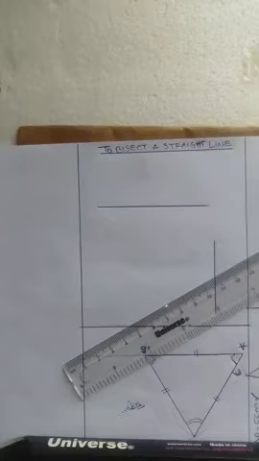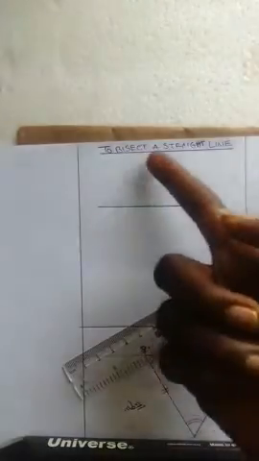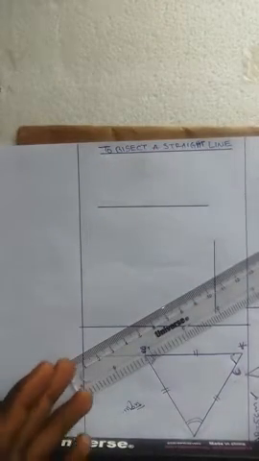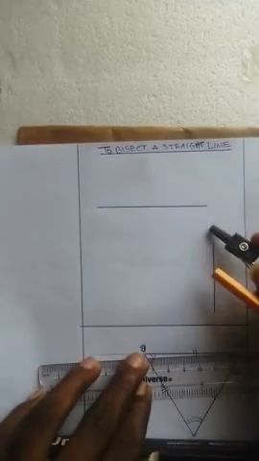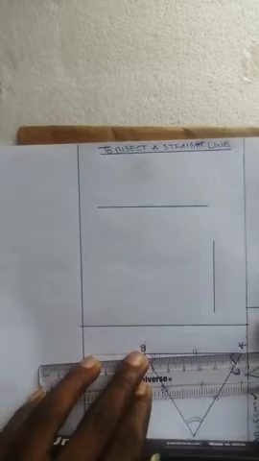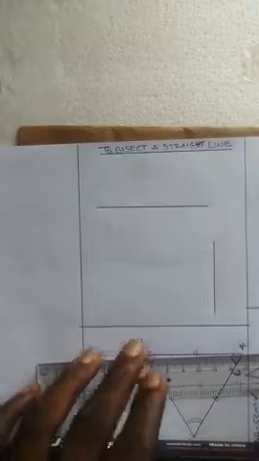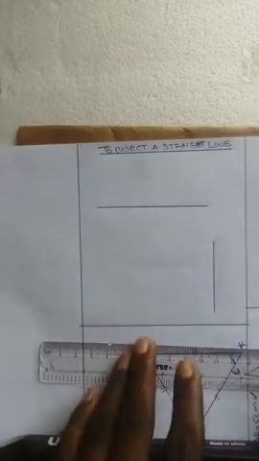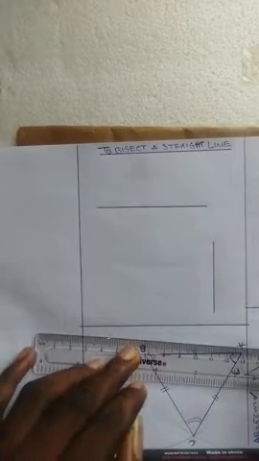Hi everyone. Today we'll be talking about bisecting a straight line. It just follows the same principle to bisect any straight line, provided it's a straight line, whatever orientation it is, probably a slant one, vertical straight line, horizontal straight line. If it is a straight line at all, they all follow the same principle to bisect. Bisecting of a straight line means to divide the straight line into two equal parts.